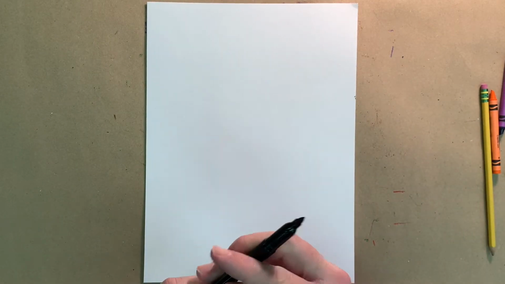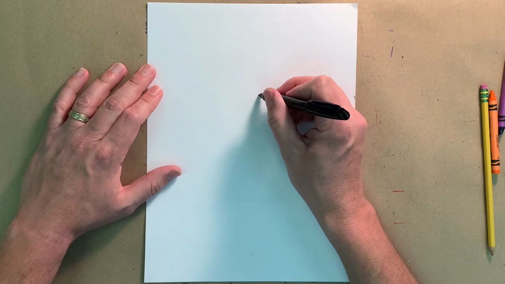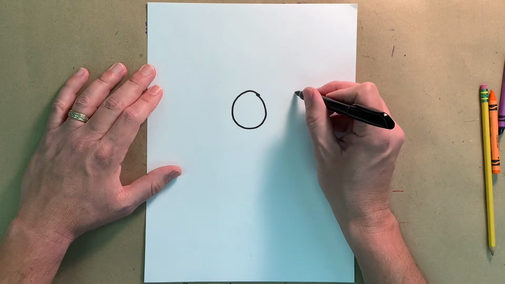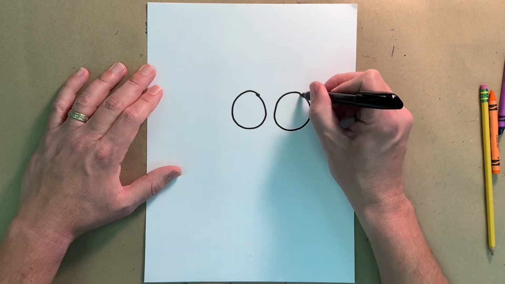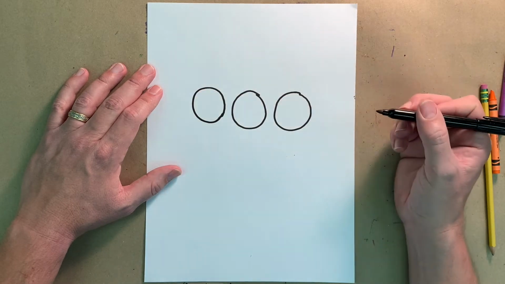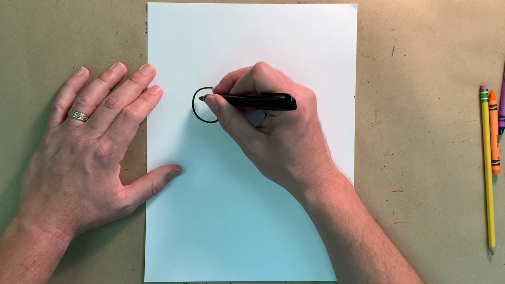First, let's start by drawing the eyes. So we're going to draw 3 round circles. First one right in the center, then one on the right, one on the left. Now you can make these eyes looking in different directions. That would make him look pretty funny.